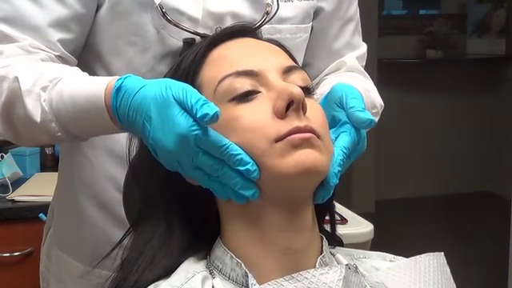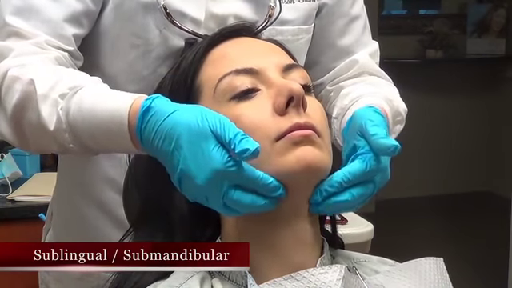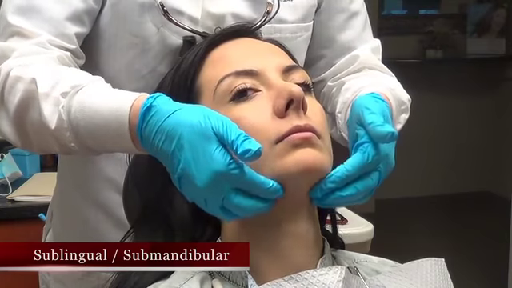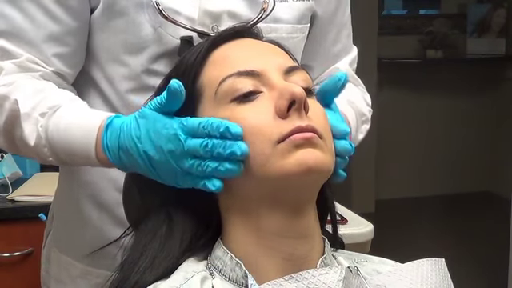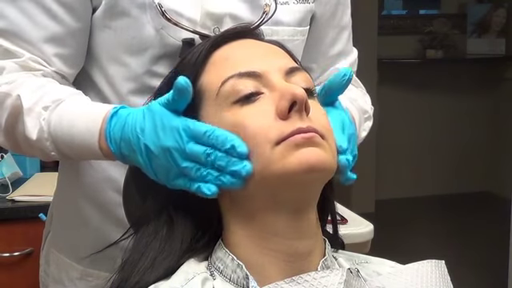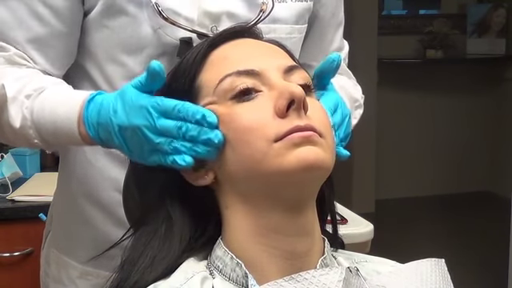Next, you will be checking the sublingual and submandibular glands by asking the patient to raise their tongue to the roof of their mouth while palpating. Next, ask the patient to clench, as this will allow the parotid glands to be easily palpated.